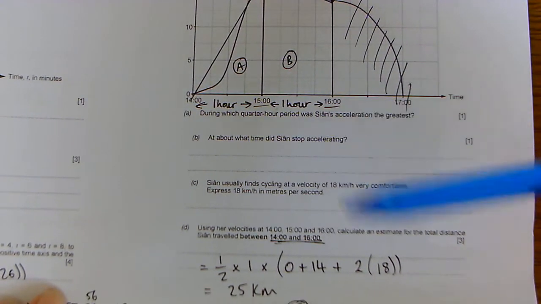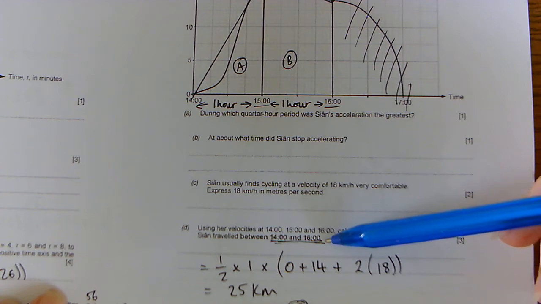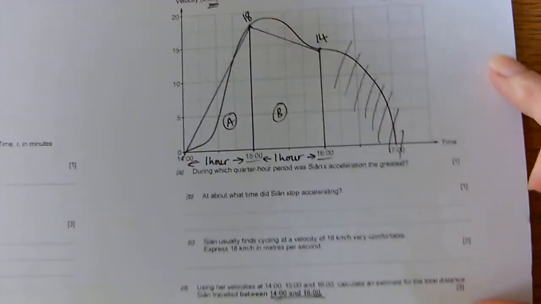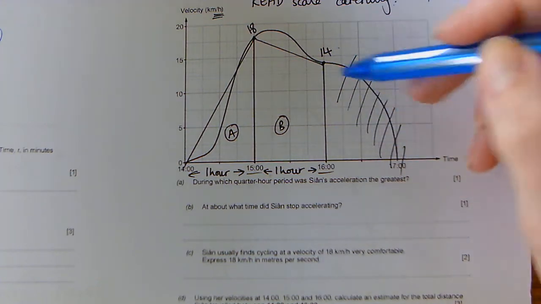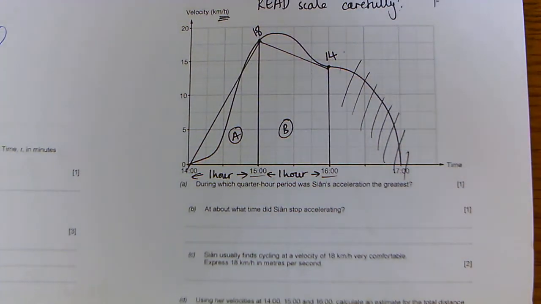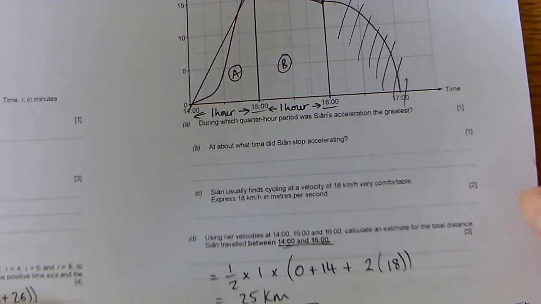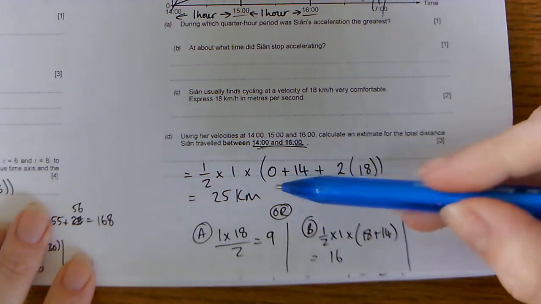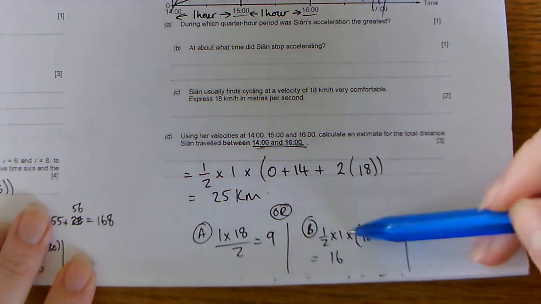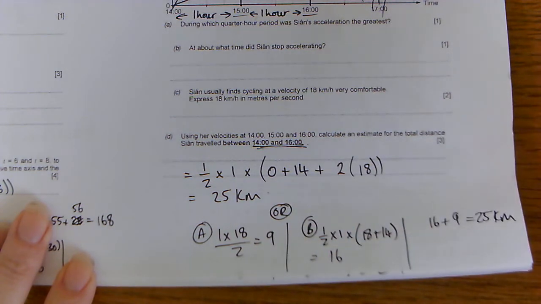It doesn't actually ask you to go up to 5 o'clock, it asks you to stop at 4 o'clock. So you'll see on mine, to stop myself from making that mistake, I did cross off this last bit because I needed to ignore it to do this question. So the answer that I got there was 25 kilometres, and if you did it in 2 parts, you still get 25 kilometres as your answer there.